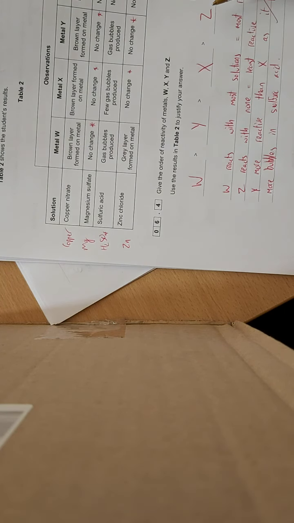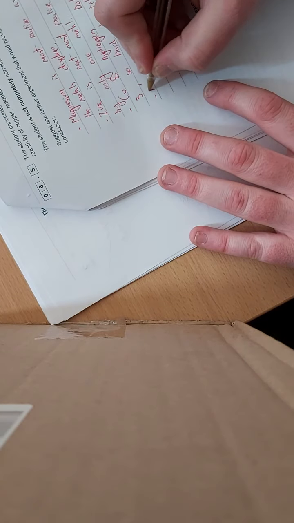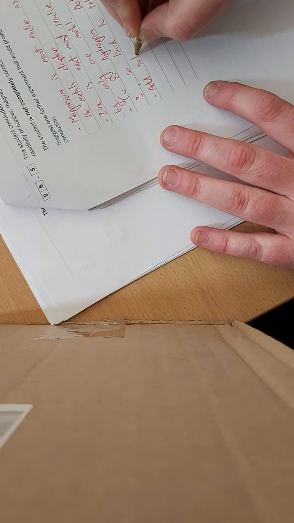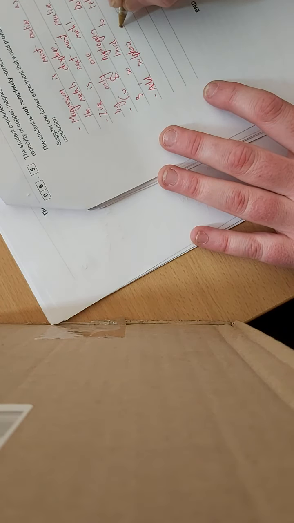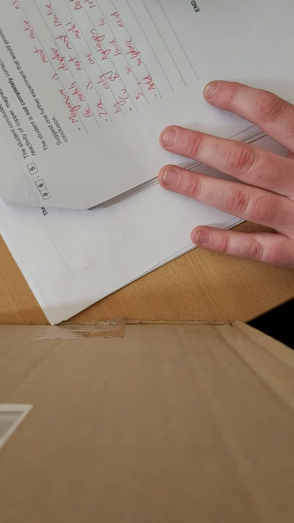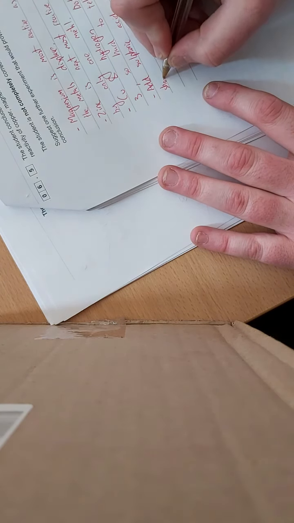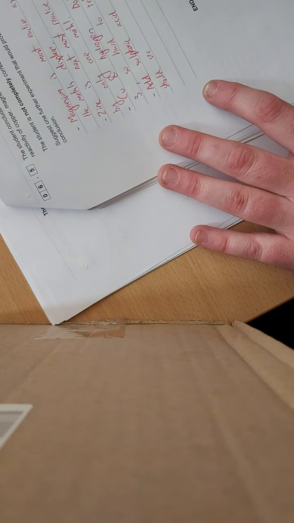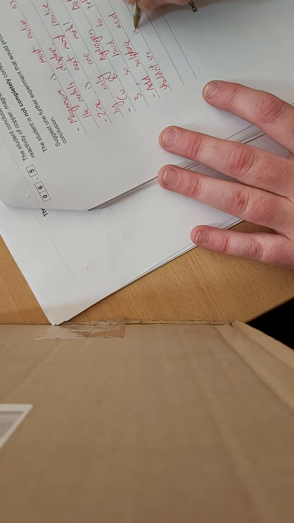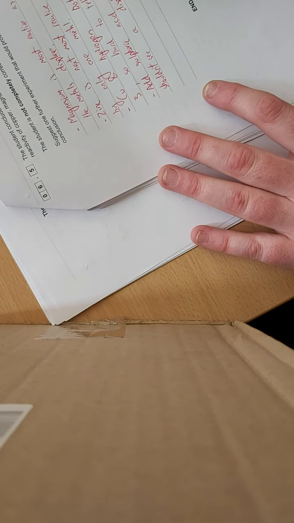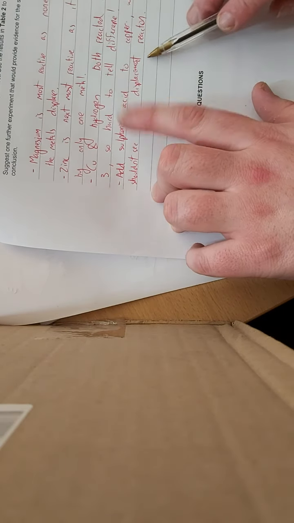So, bit of a weird one here, but if you added sulfuric acid to the copper, we shouldn't see a displacement reaction. Okay, and that would let you work out which one out of the 2 substances was more reactive.